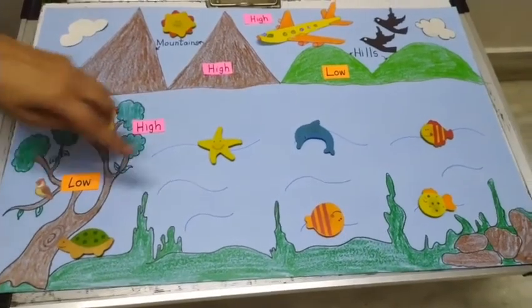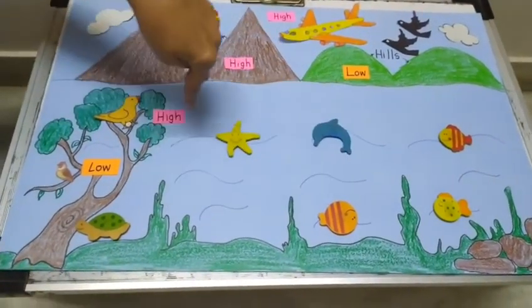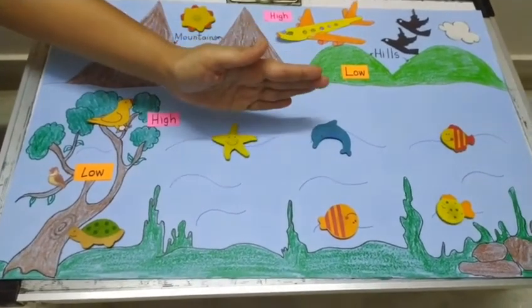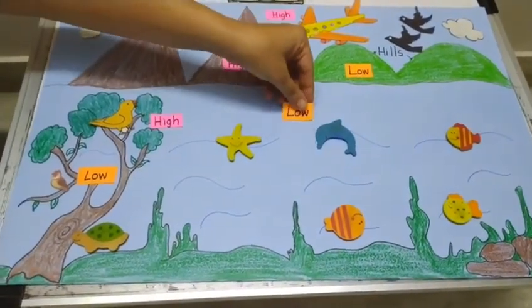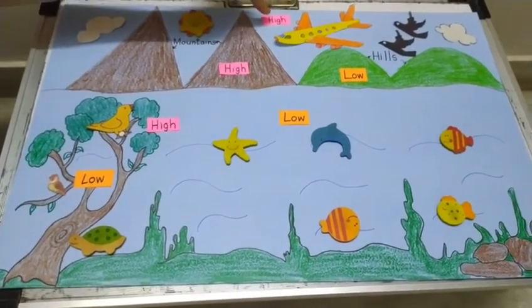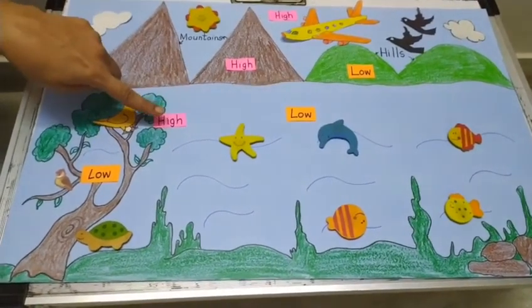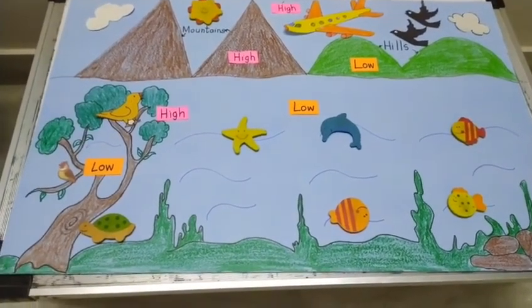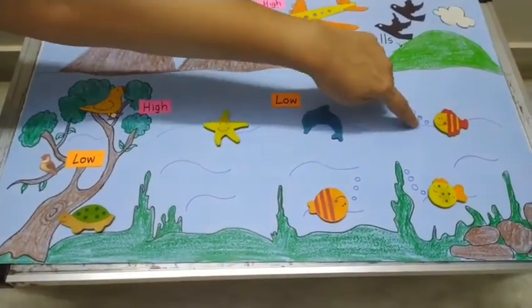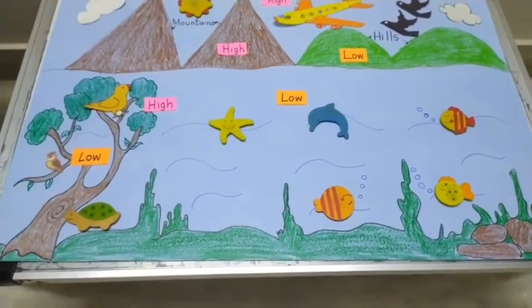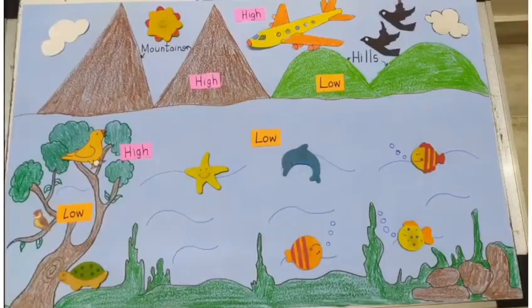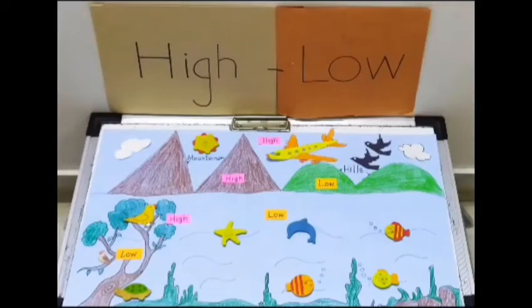Now children, can you see these all the fishes and everything are at low level. So we will put low over here. High, low, high, low, high, low. See, I have shown the bubbles in the water. So now we have completed the activity. So children, enjoyed the activity? Yes, I'm sure you have enjoyed.